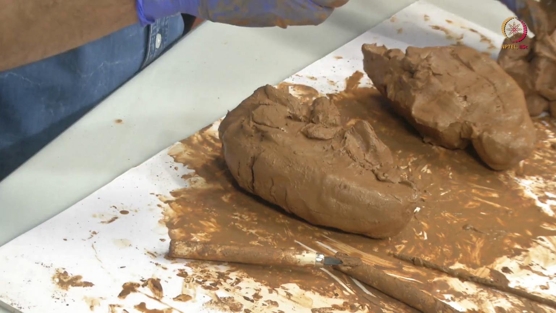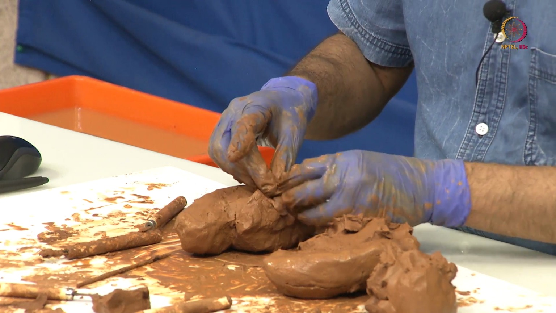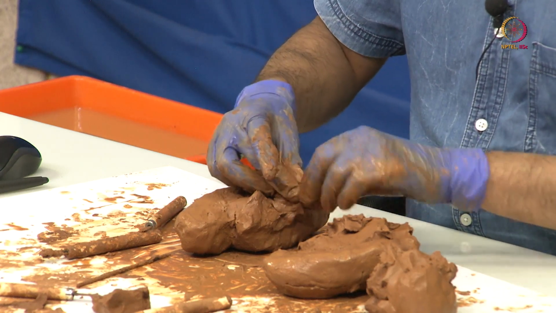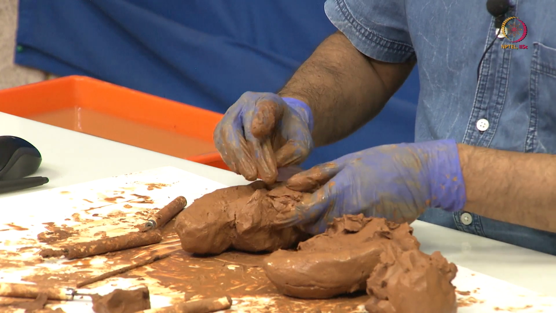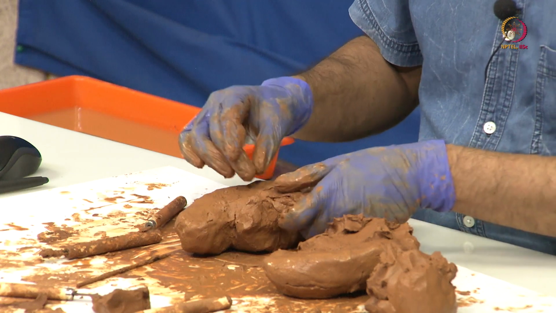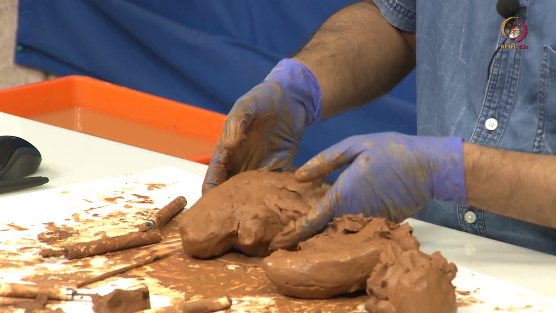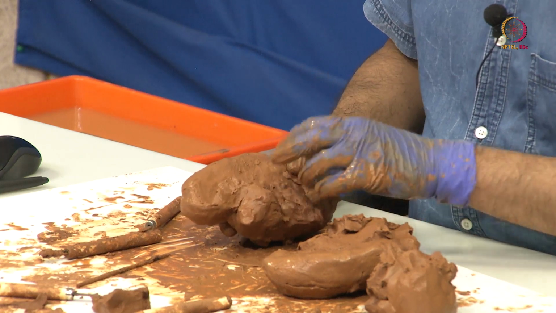So, behind the midbrain you have the colliculus, superior colliculus and the inferior colliculus. This is the brainstem, this is the uncus.